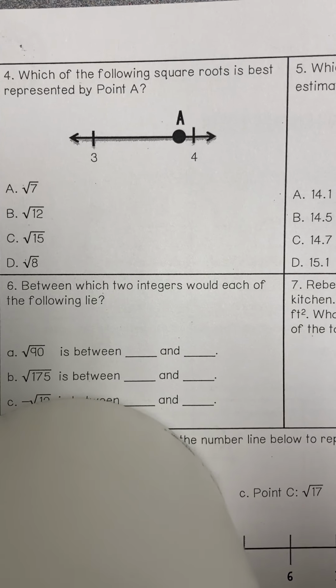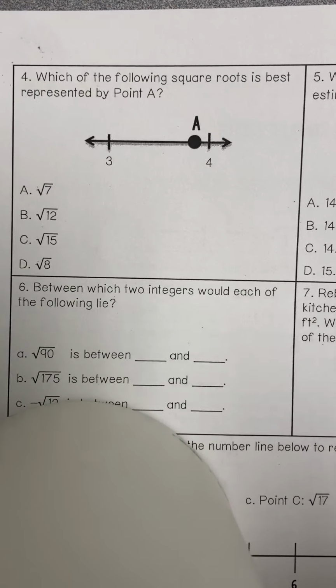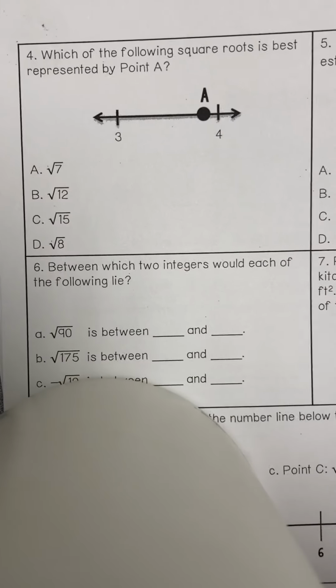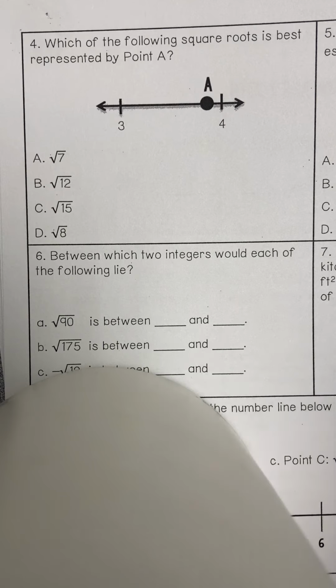All right, guys, video number 3. I'm on page 6 now. I'm going to spin over there so you see. Page 6. If you look up at the top right of the page, there should be a big black 6 on the notes. This is estimating square roots.